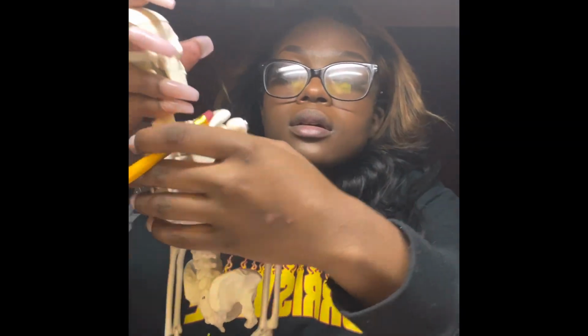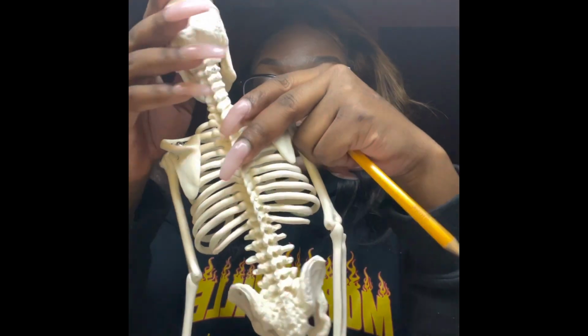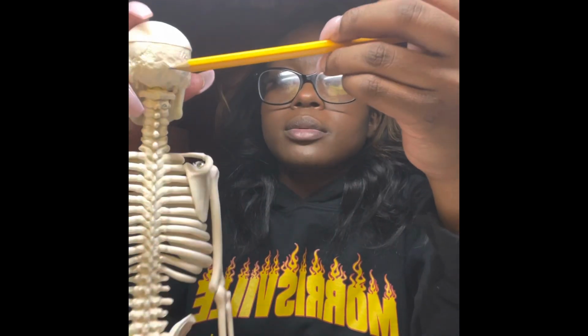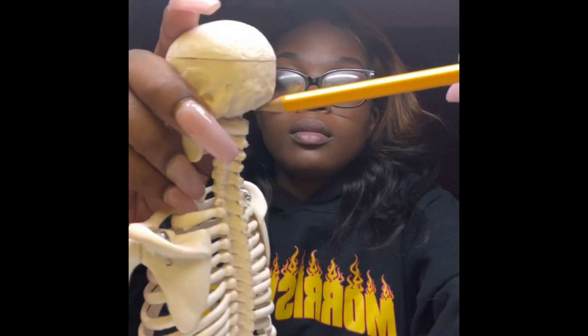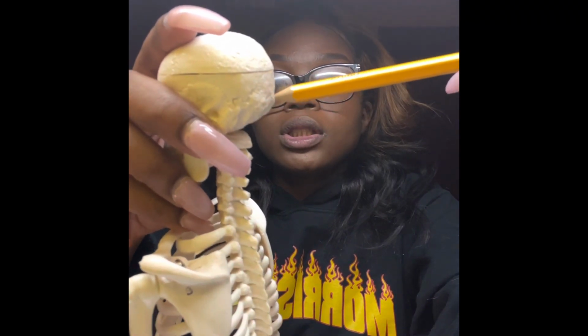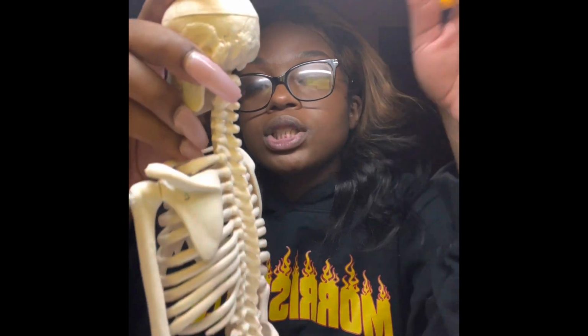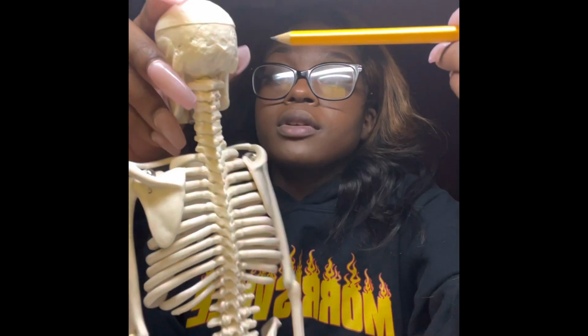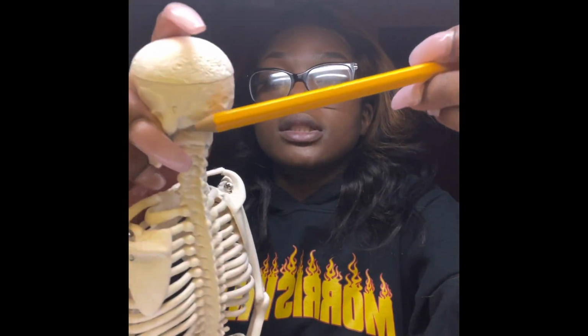And then we have the occipital bone, which handles visualization, pictures. That's why people say they have eyes in the back of their head, because this is the one that processes those images in the back.